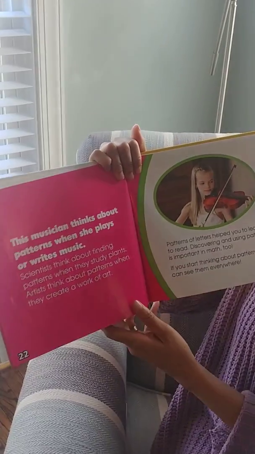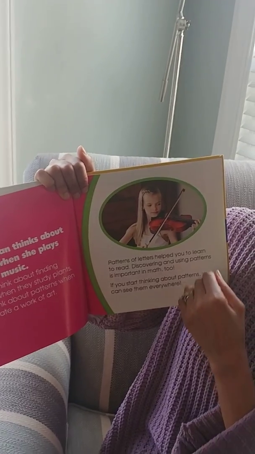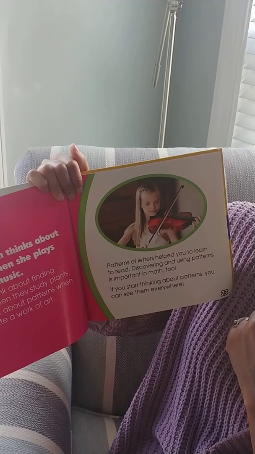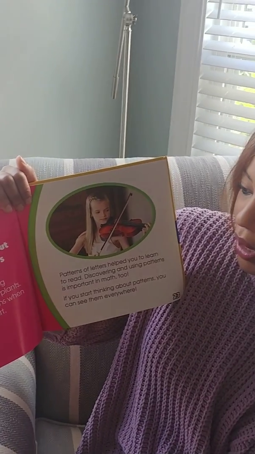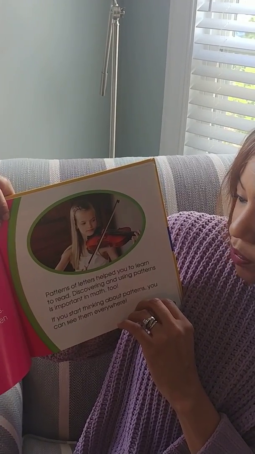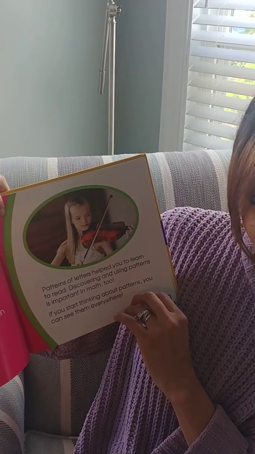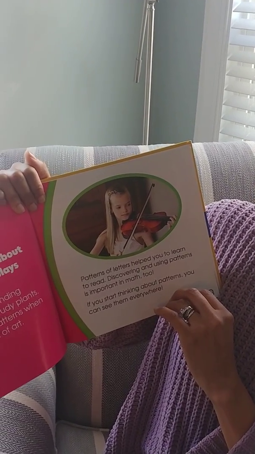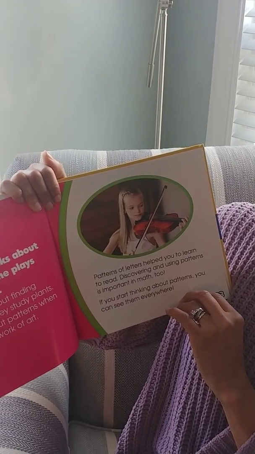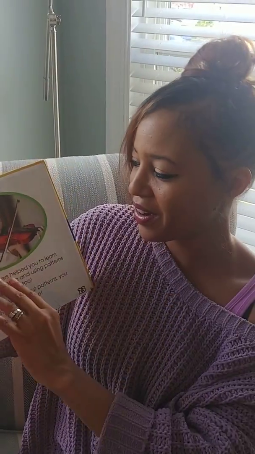Oh, look, we even see patterns in music. It says this musician thinks about patterns when she plays or writes music. Wow, I didn't think musicians thought about patterns. Scientists think about finding patterns when they study plants. Artists think about patterns when they create a work of art. Patterns of letters helped you learn to read or are learning to read. You're learning that by learning patterns. Discovering and using patterns is important in math too.